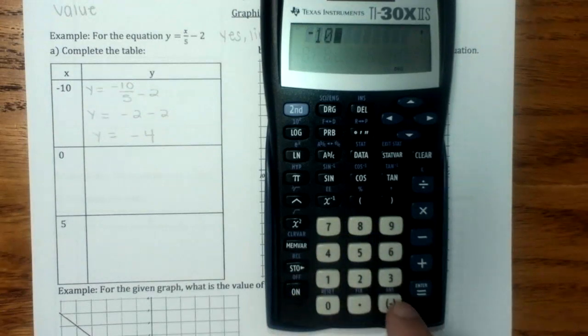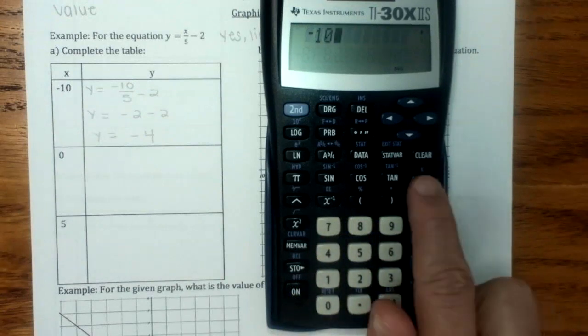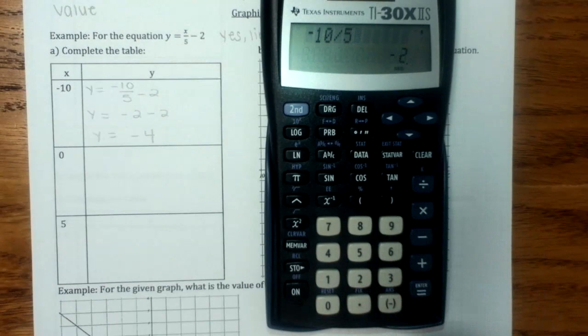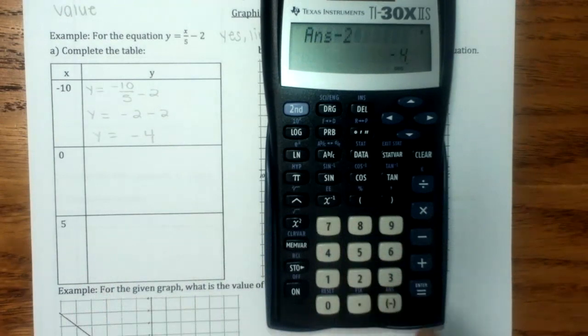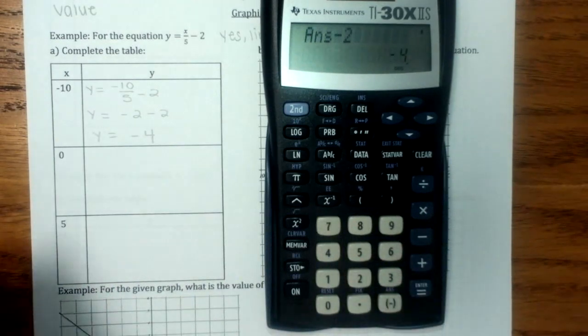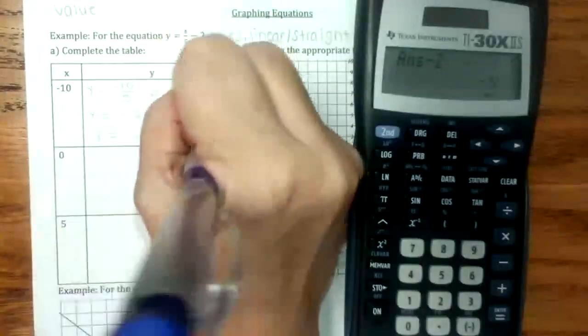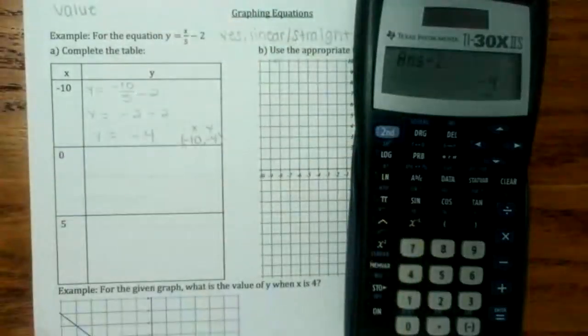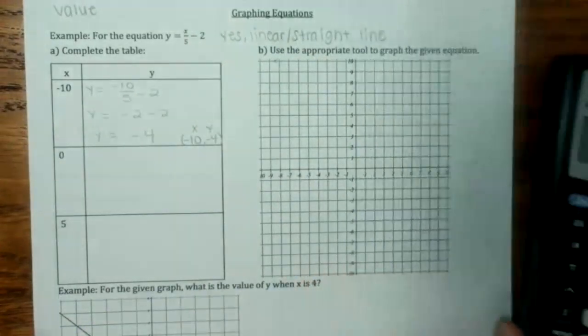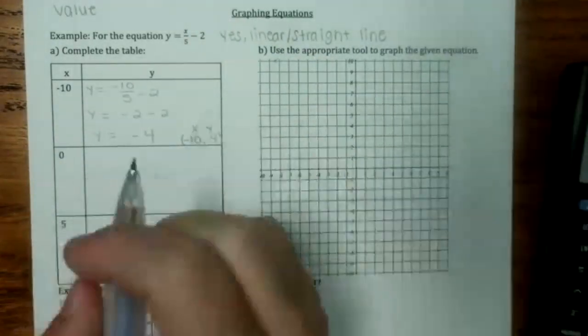But if we did something like negative 10, use the negative down here, divided by 5 equals negative 2. Negative 2 minus 2. Because I'm subtracting, I'm going to use that symbol. And that would give us negative 4. So our x value is negative 10, our y value is negative 4. So x is negative 10, y is negative 4. We'll graph it in a second.